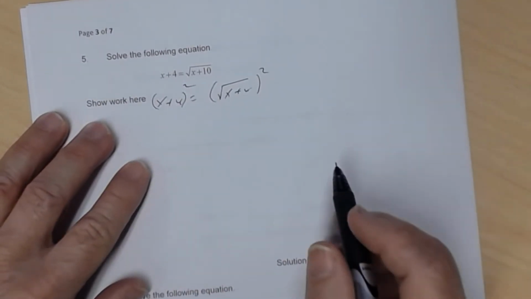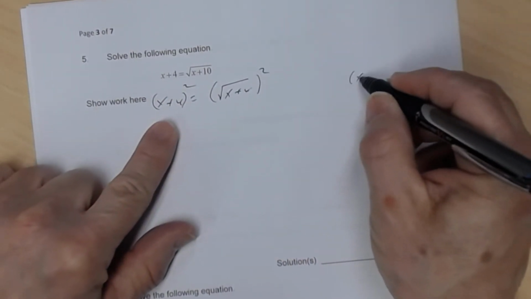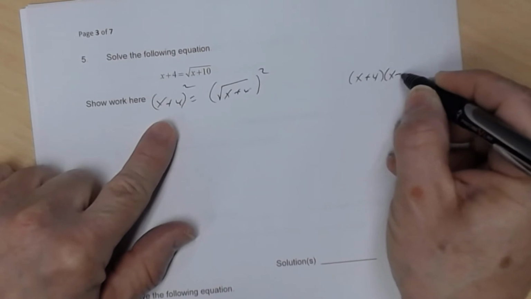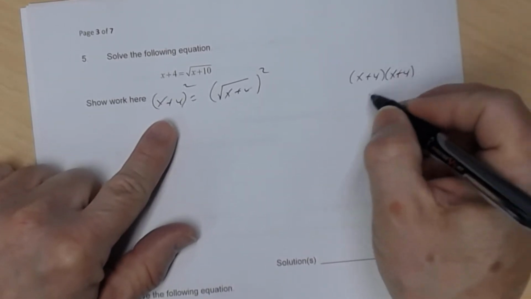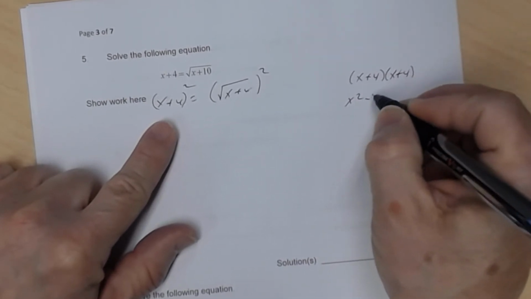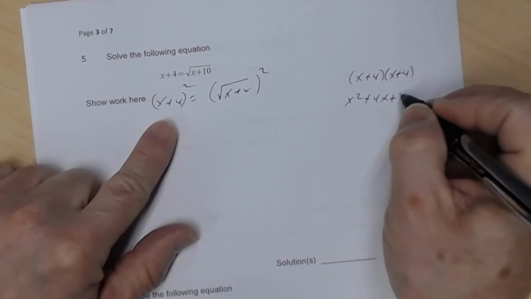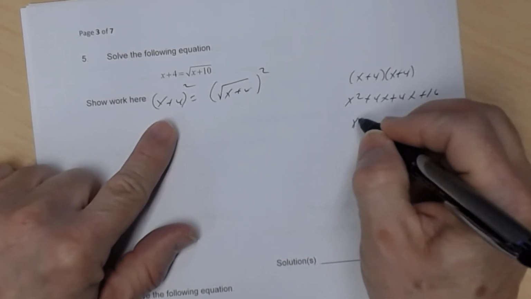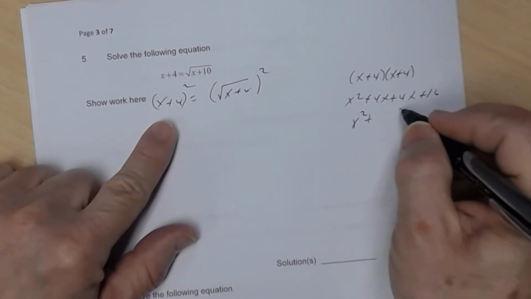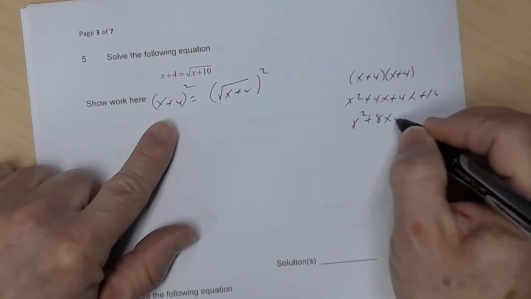Now, when I square x plus 4, remember that means x plus 4 times x plus 4, so you actually write it out. Use the FOIL method. So x times x is x squared, the outer is 4x, the inner is 4x, and the last is 16. Combine like terms to get x squared plus 8x plus 16.